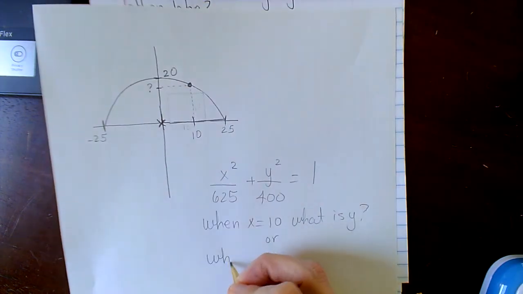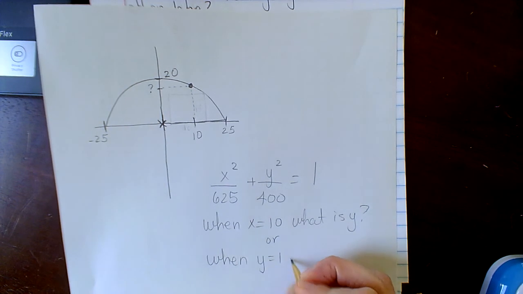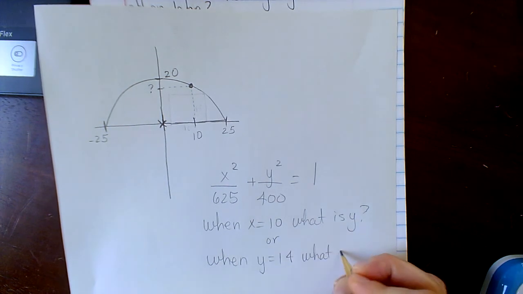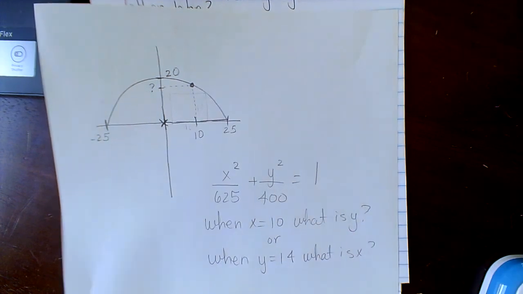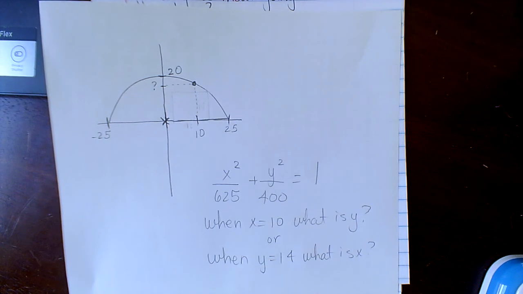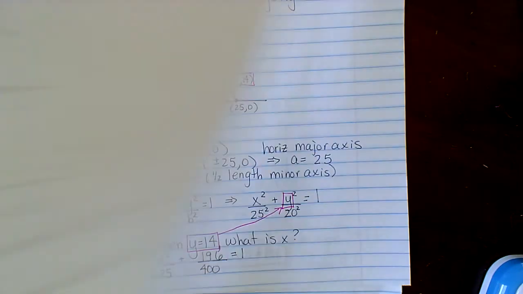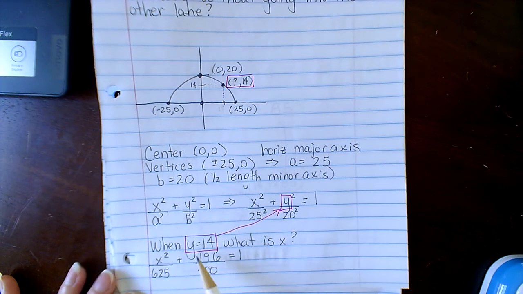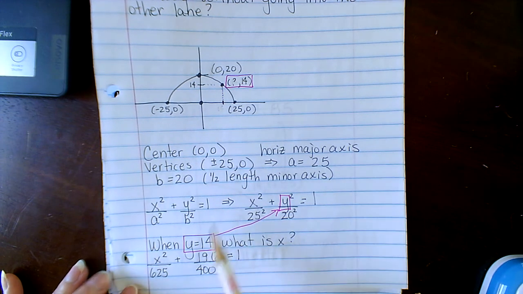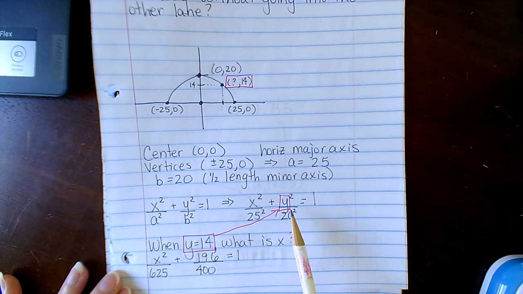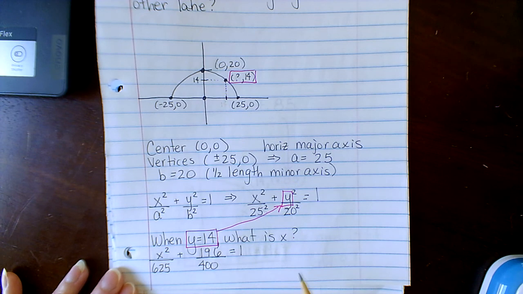So you could do that, or when y equals 14, what is x? You could go either way. Since I chose 14 on this one, let's go with that. So that'll be 14 squared, which is 196. Now I just have to solve this equation for x.